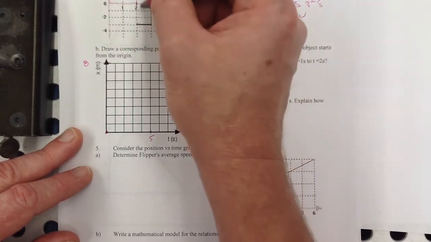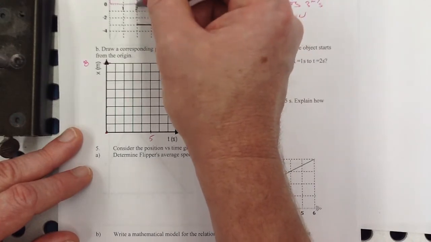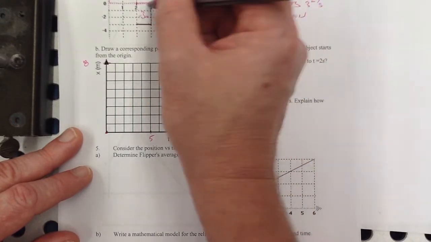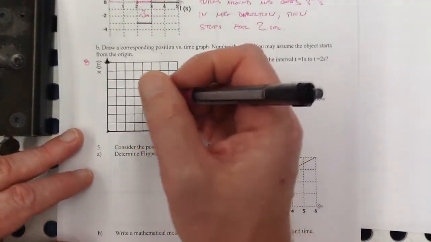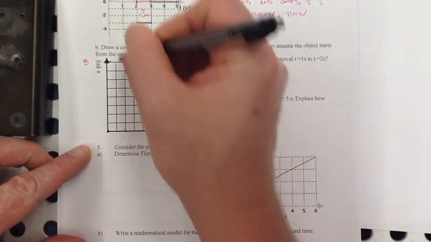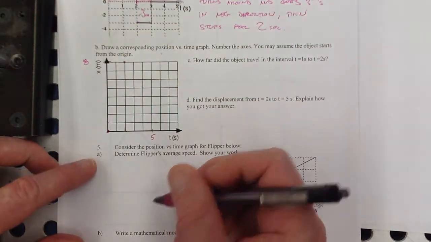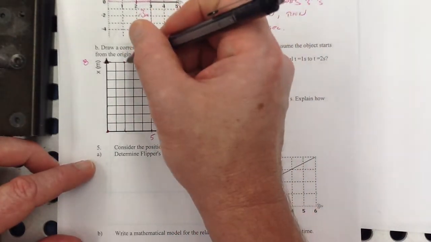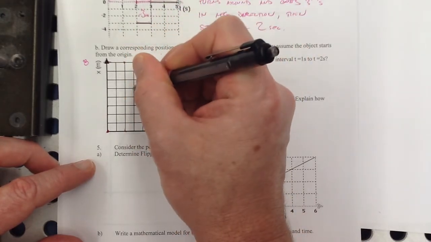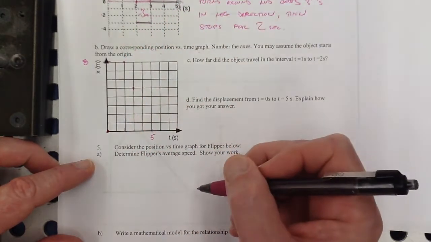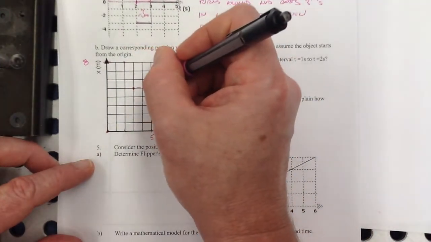That's 8 meters. This is 1 by negative 3. That's negative 3 meters, and then that's 0. So those areas give you the displacements too. So in 2 seconds it gets up to 8, and then 1 more second goes by and it goes back 3, and then for 2 seconds it stays still.